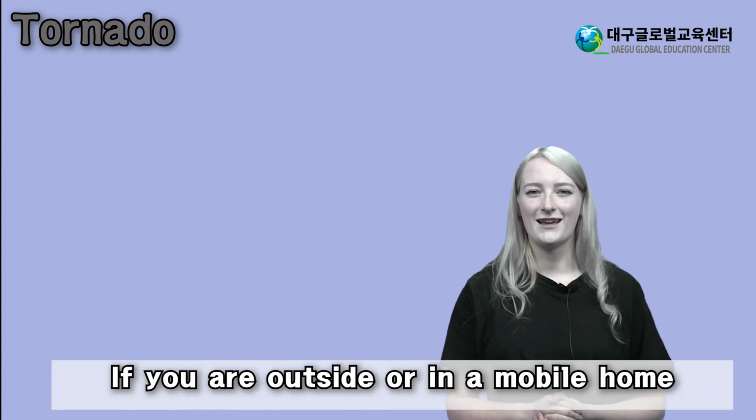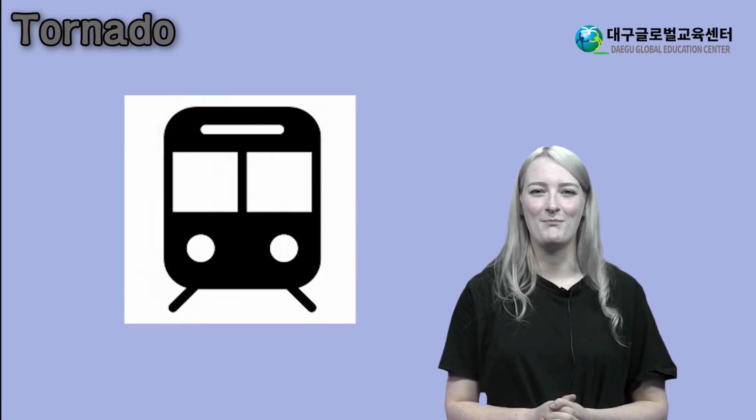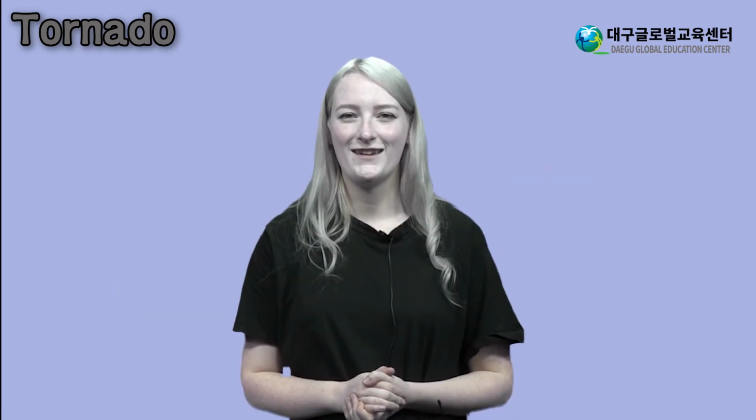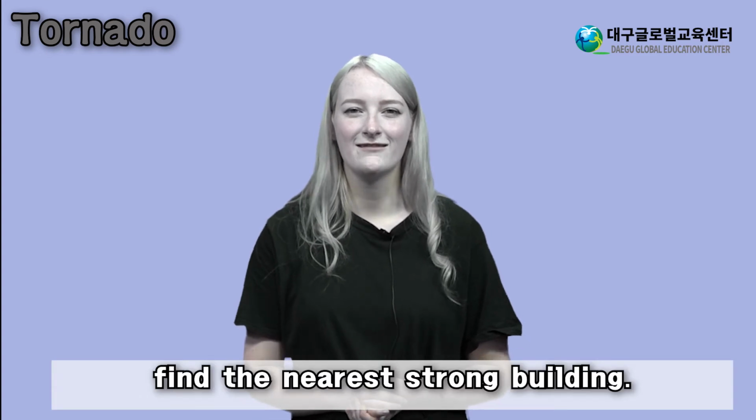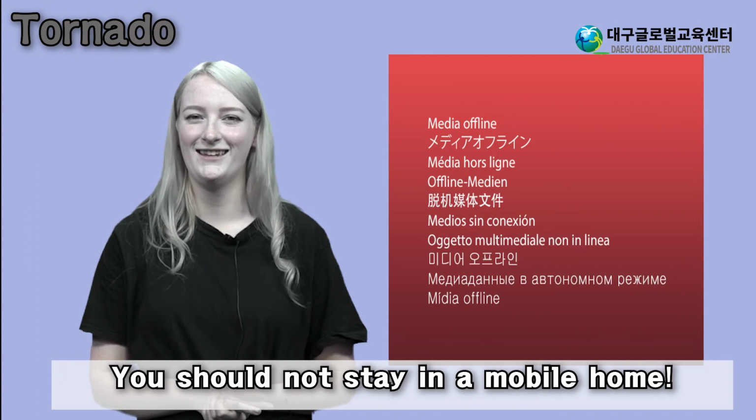If you are outside in a mobile home, you should find a building with a basement. If you are in a car, find the nearest strong building. You should not stay in a mobile home.